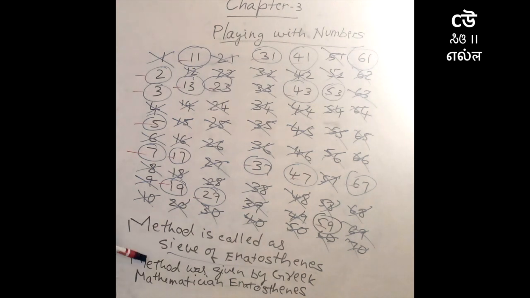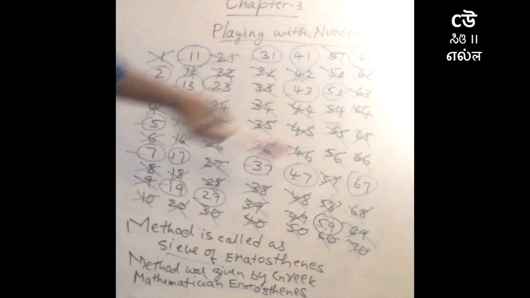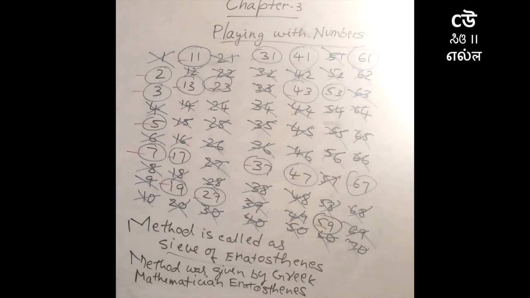Who founded this method, children? A Greek mathematician called Eratosthenes found this method. Okay. So here the circled numbers are called prime numbers, that is 2, 3, 5, 7, 11, 13, 17, 19, 23, 29, 31, 37. Circled numbers, the rest you can consider, are called prime numbers, and crossed numbers are called composite numbers. Okay.